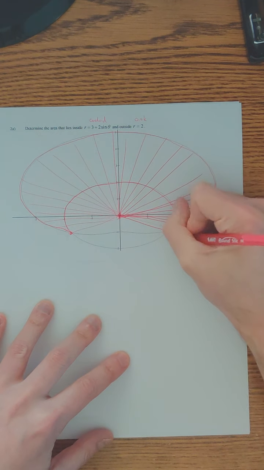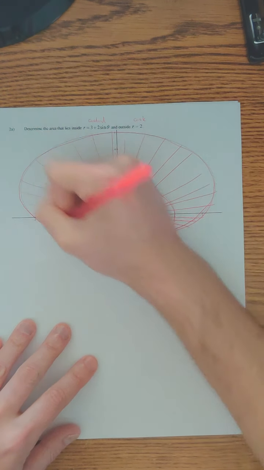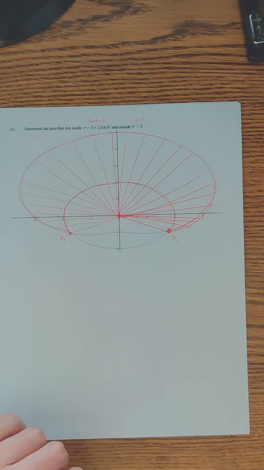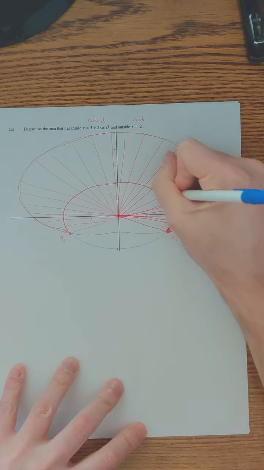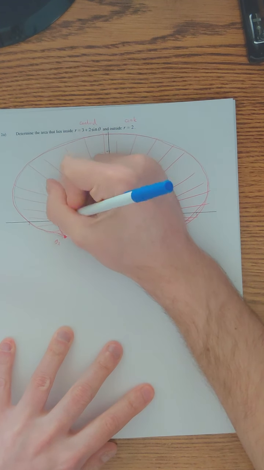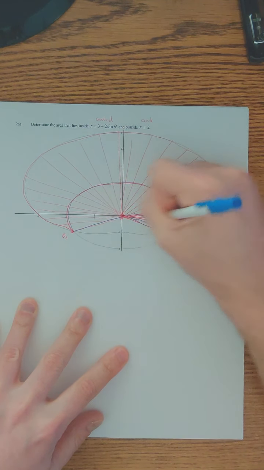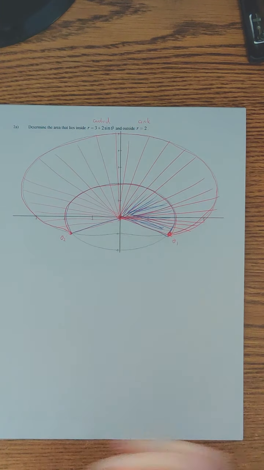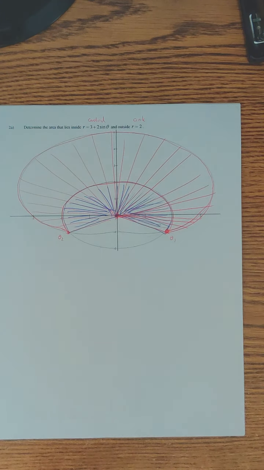So if this is theta 1 and this is theta 2, I'm going to have to integrate this entire thing, which would get me the region that is currently highlighted all in red, and then I'm going to have to subtract from it the part that I don't want. And the part that I don't want is the part that I am now outlining in blue. I don't want this inner part right here. So I'm going to have to do some subtraction. And there are a lot of ways that I can do this.